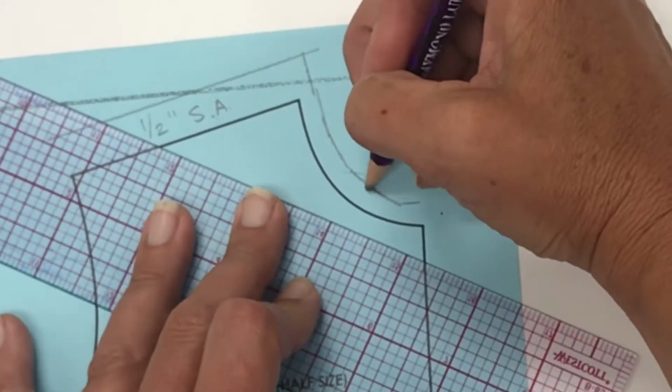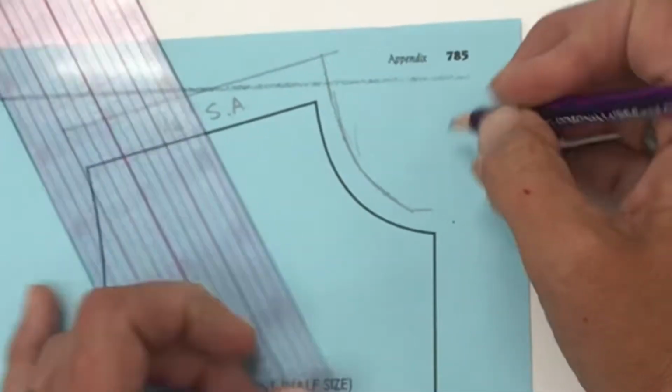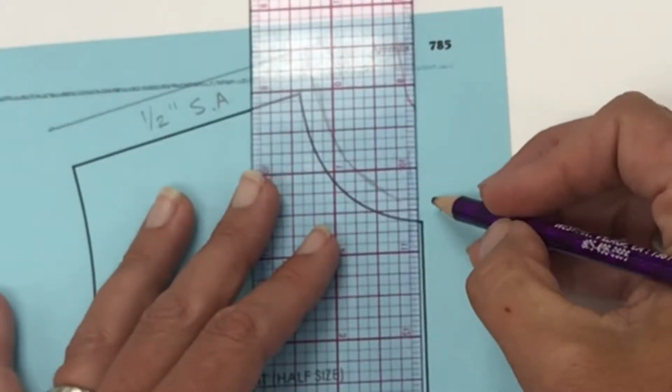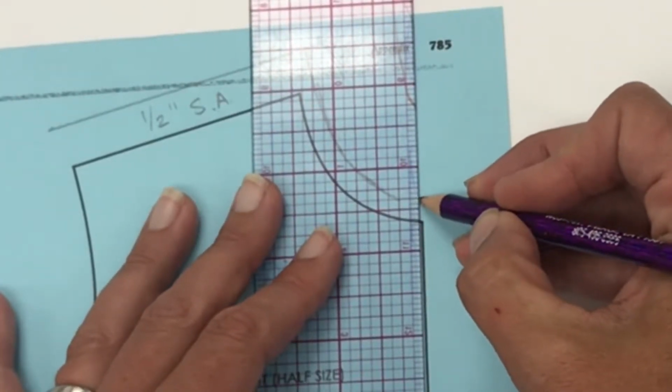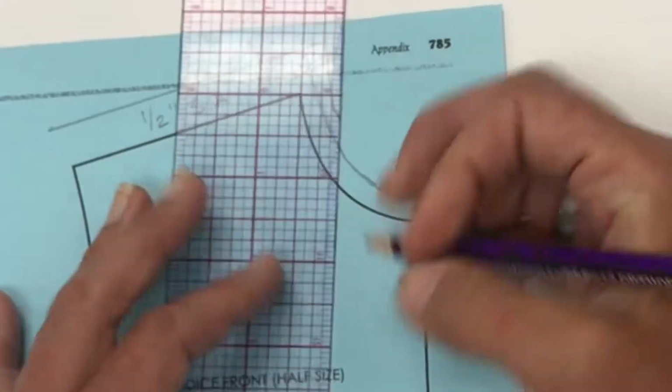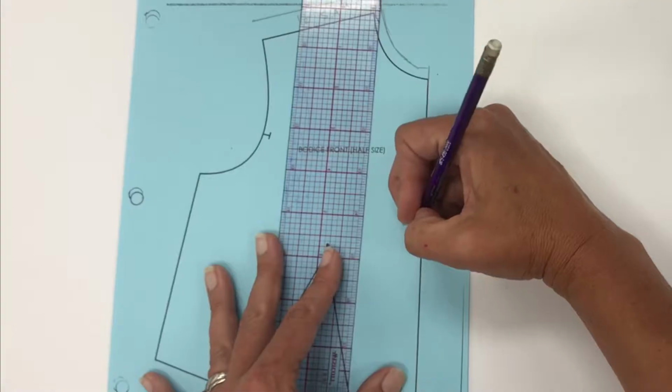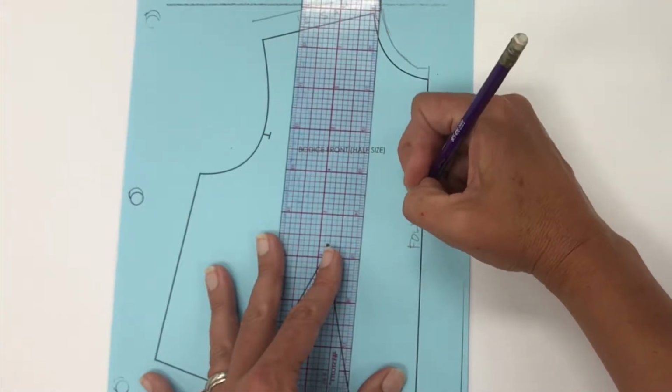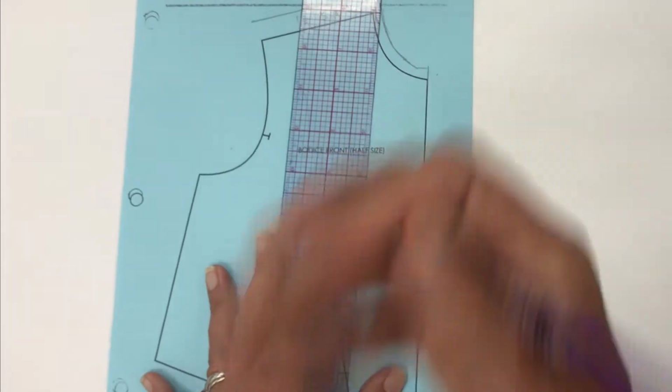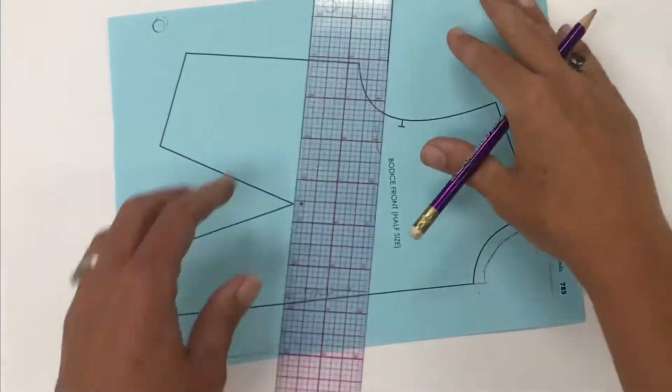Okay. And I'll continue my center front. Now my center front, I would like to cut on the fold. So I don't need seam allowance because I don't intend to sew it together. So I'll leave that as is. I'm going to add 1/4 inch around this armhole as well.